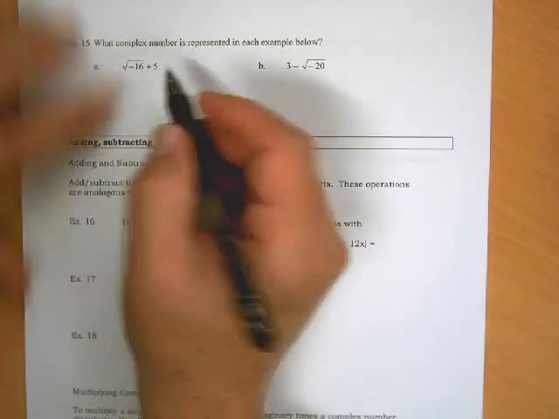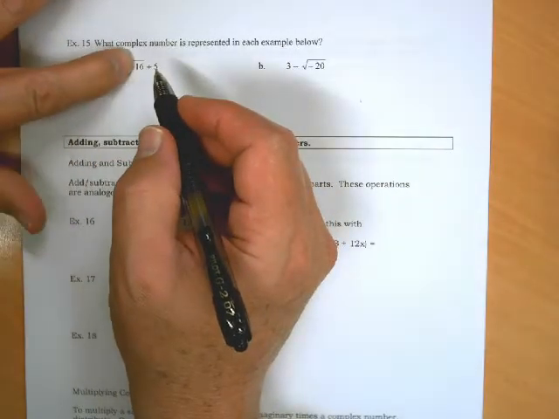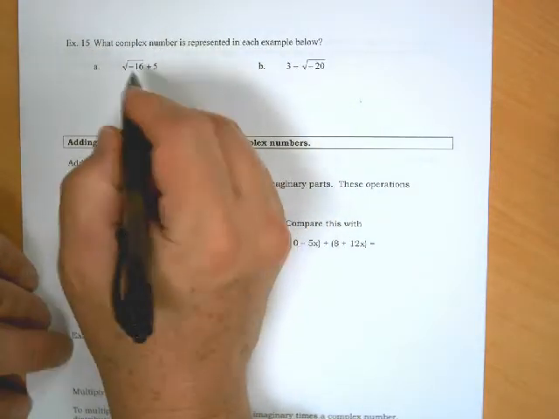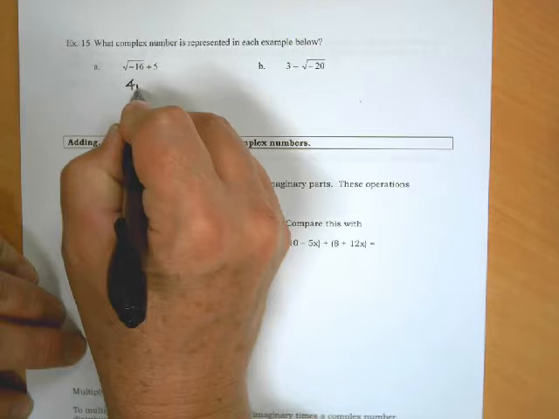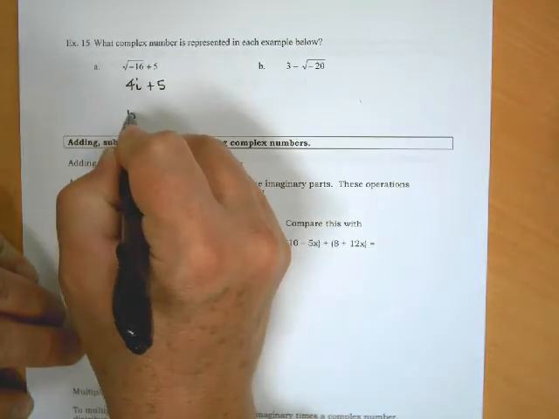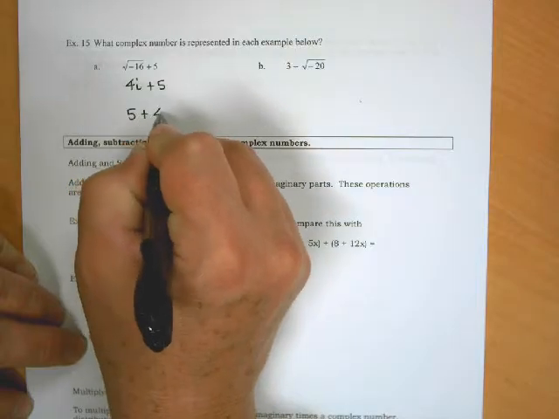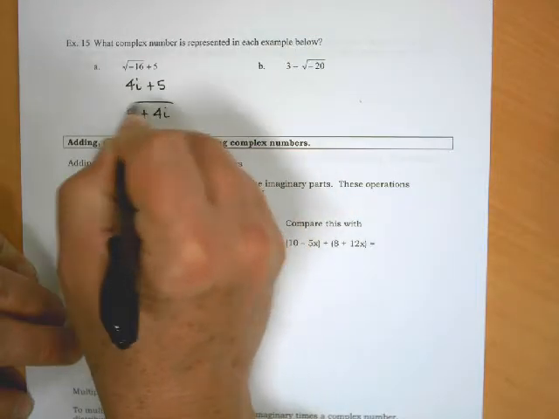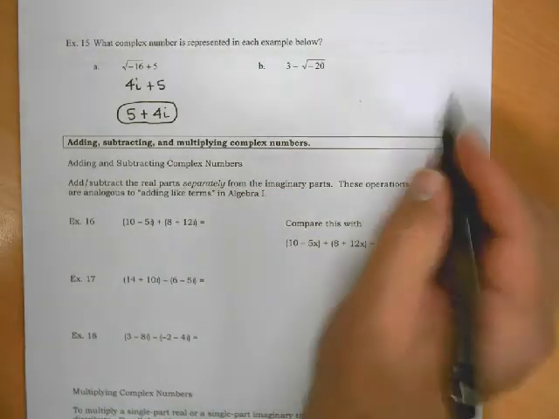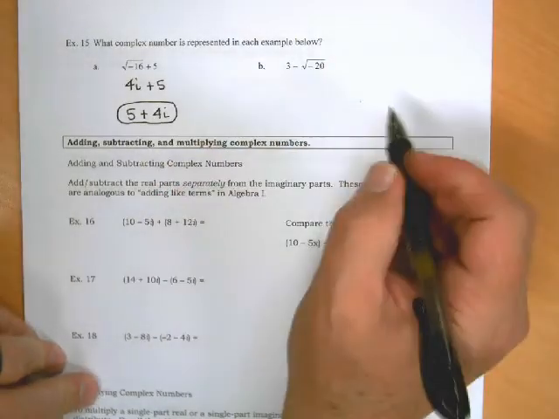Okay, 15A here is the square root of negative 16 plus 5. Well, you know what the square root of 16 is. That would just be 4. So when you put this negative underneath the square root sign, it's just 4i. And then you're supposed to put the real number in the front and the imaginary part in the back, and this one number here is a complex number answer. It's got a real part and an imaginary part.